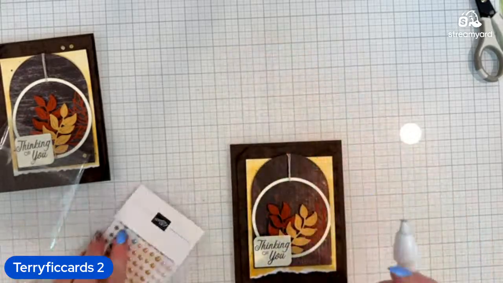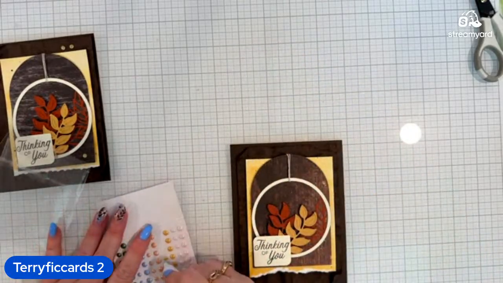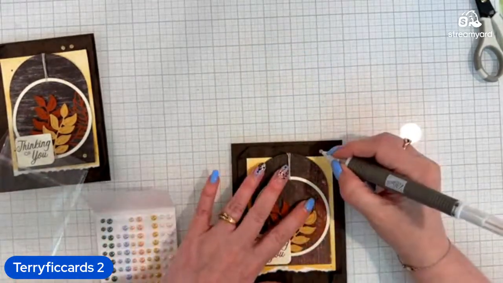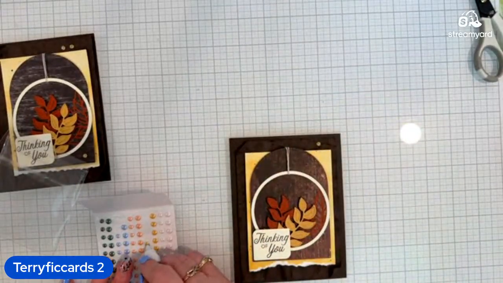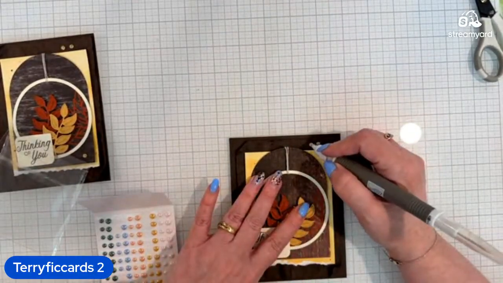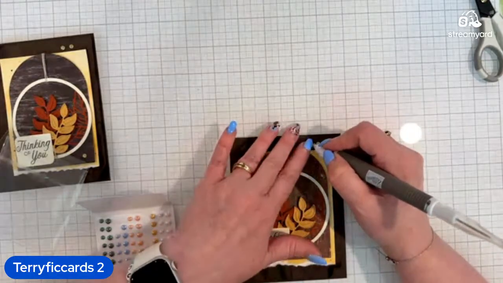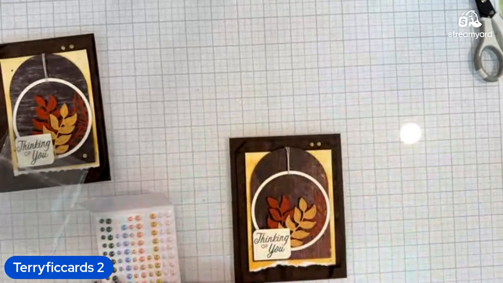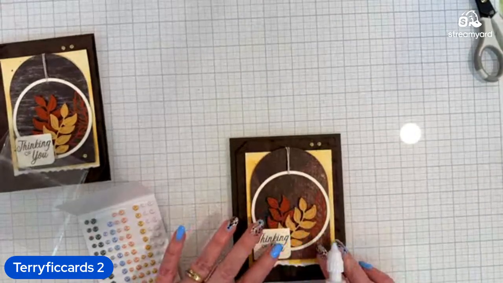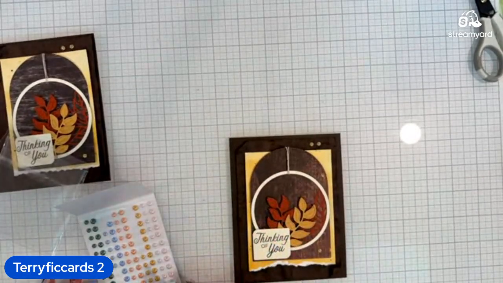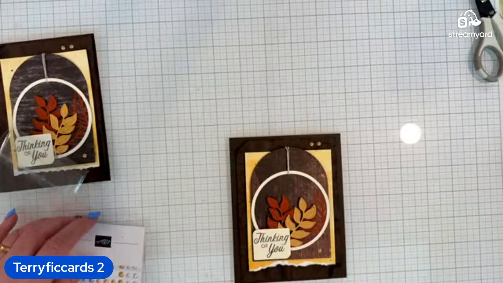I meant to go back and do that, and I did not. There we go. I'm just using the Golden Glow ones. There. Now the card is finished.